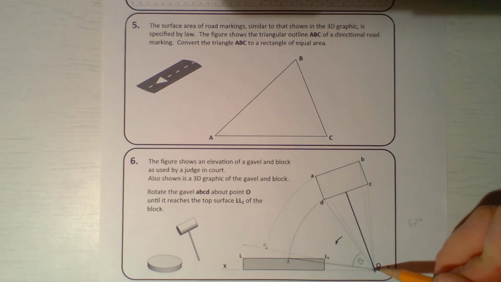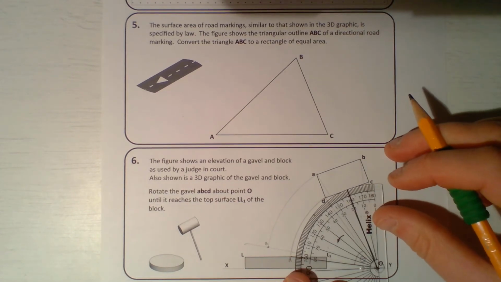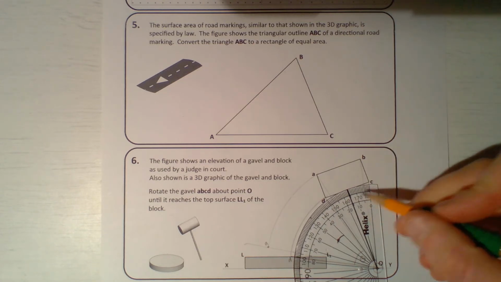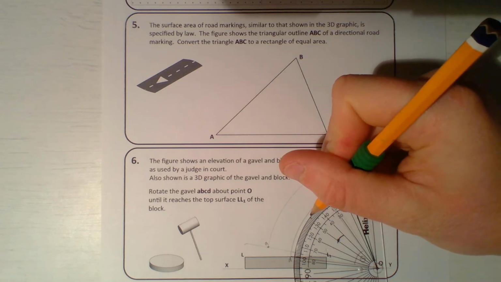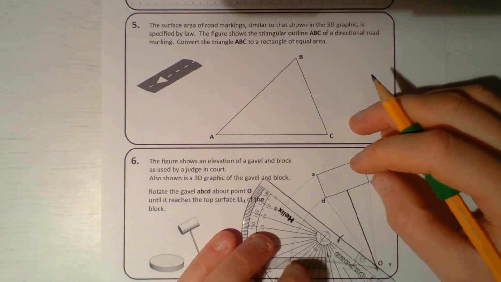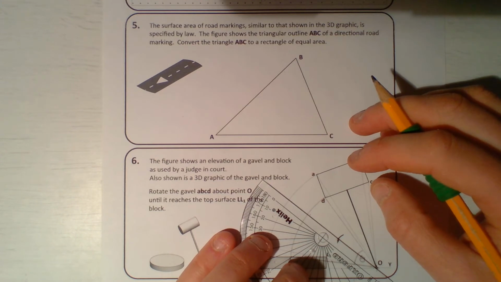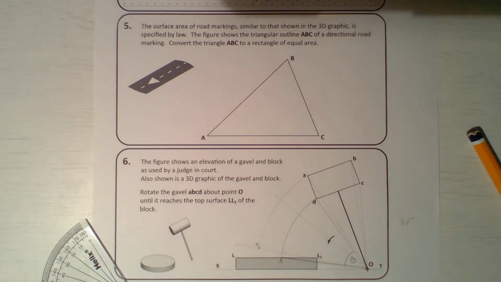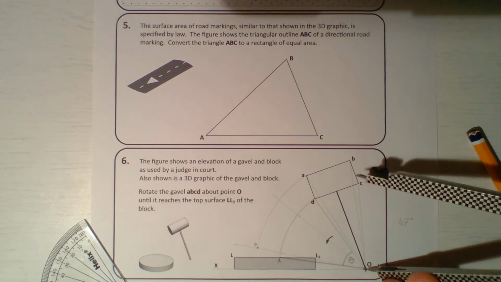So C join back. Draw, measure 47 degrees, extend my line out, and rotate C onto that line.